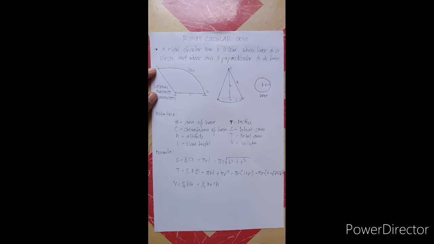The lateral area of a circular cone is equal to 1/2 the product of the circumference of the base and the slant height.